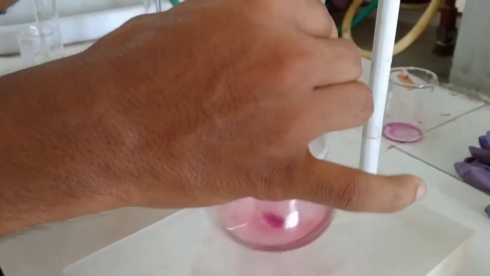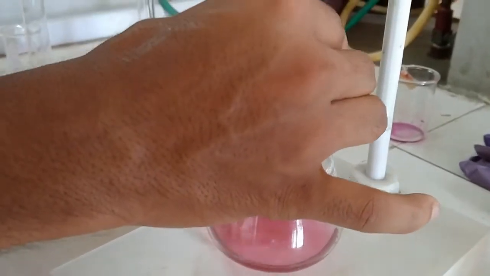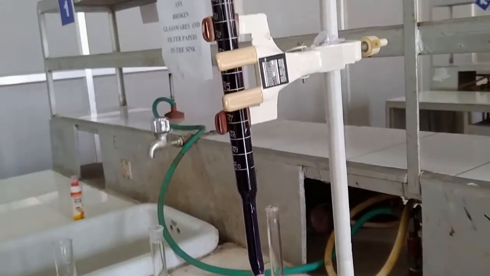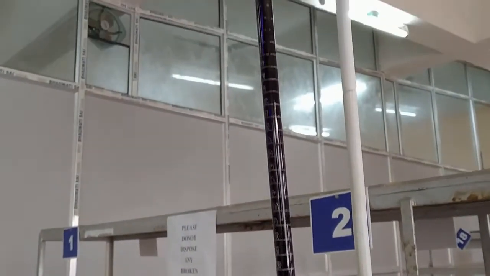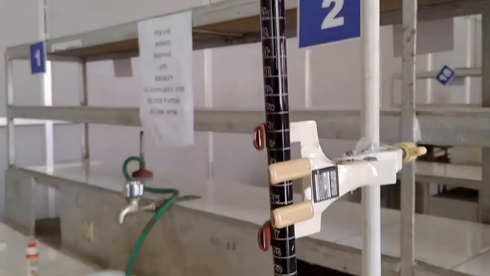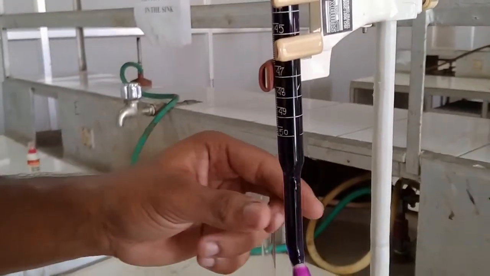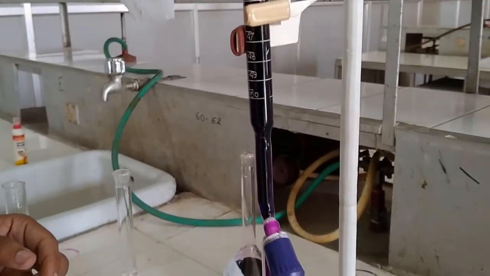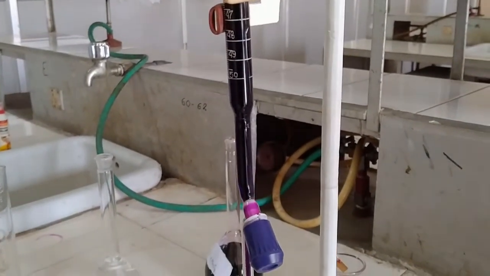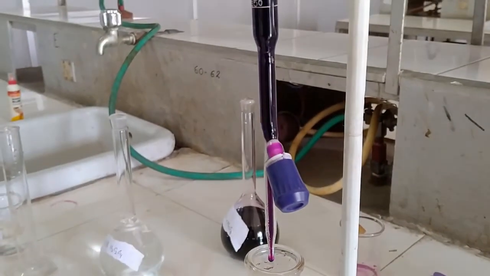So this is the end point of the titration. So from the burette reading we calculate the concentration of potassium permanganate solution. So in this way we standardized potassium permanganate by oxalic acid.